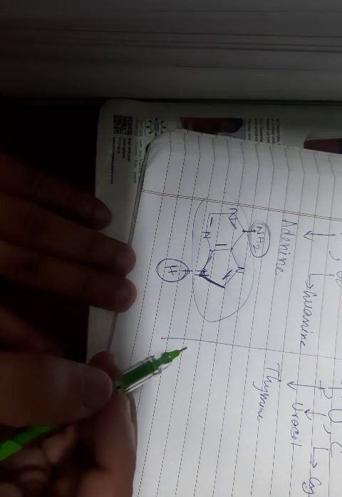Now I'm going to say about guanine. Now let us first draw the purine, as guanine is a derivative of purine. I have made a mistake again.